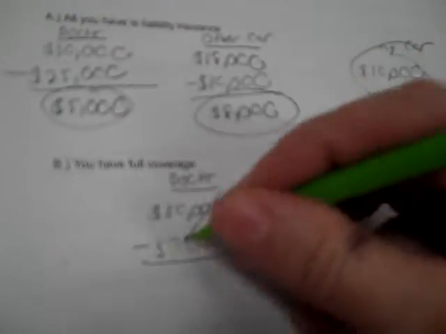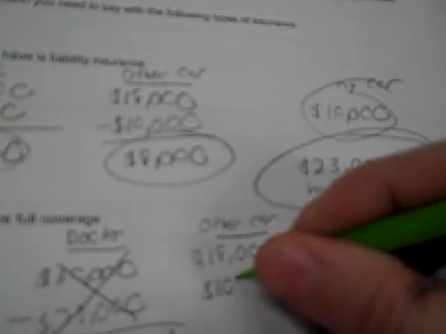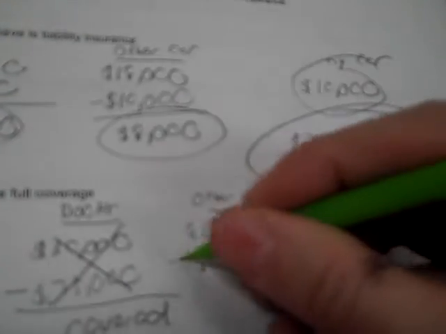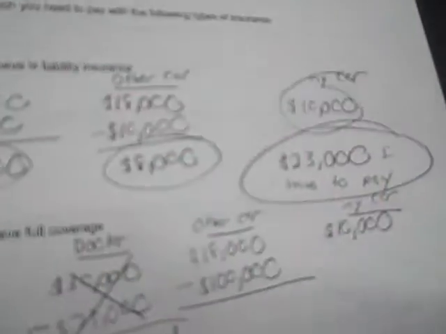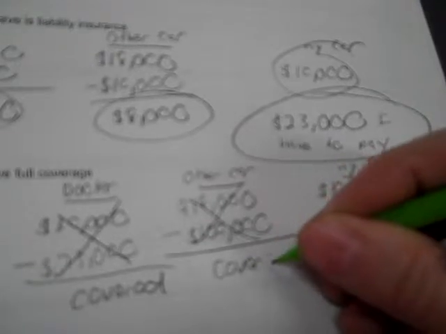So that means I'm covered. Now, the other car, they'll pay up to $100,000. Negative, that means I'm good. There's nothing left for me to pay.